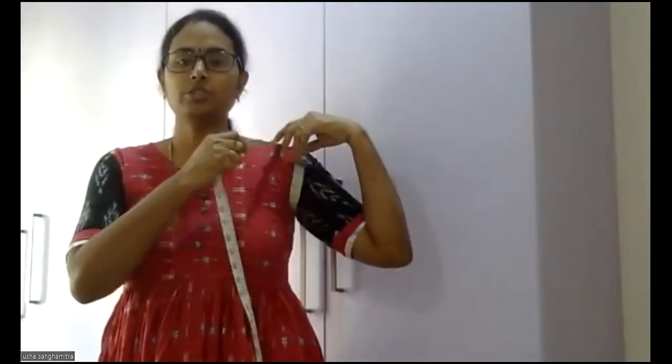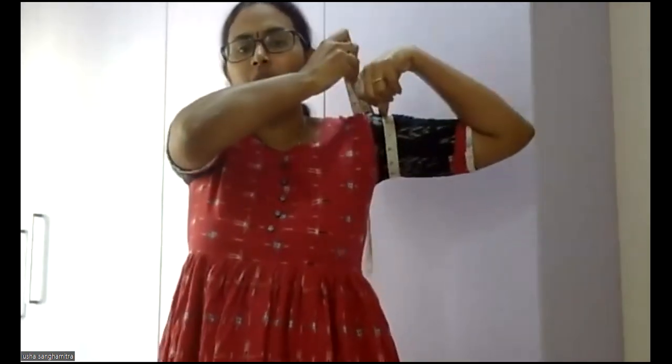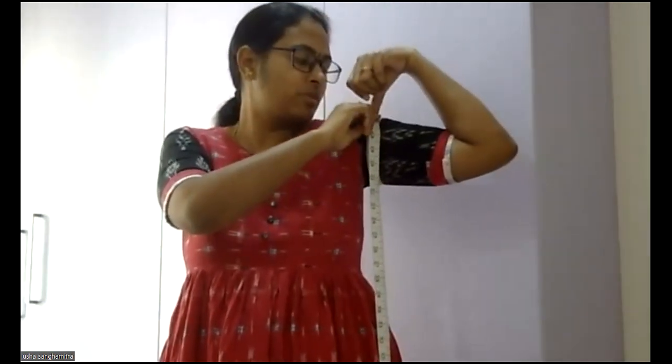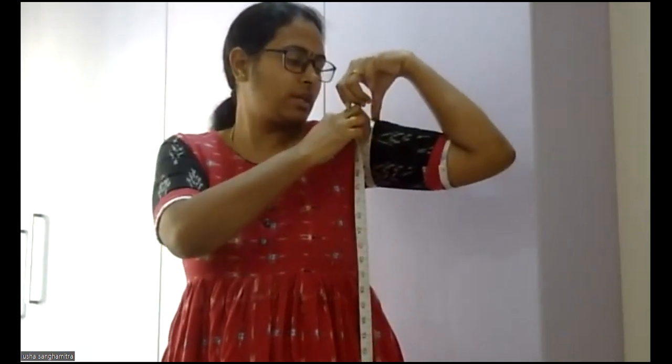Next, arm round measurement. Arm round is nothing but if you keep your hand in this way, this area, bicep, this bicep round, we are going to take. Just place the tape on the bicep and take the round like this. Okay. So don't pull the tape so tight. Just pull it exactly wherever you feel comfortable. Okay, just the round. So mine is 15.